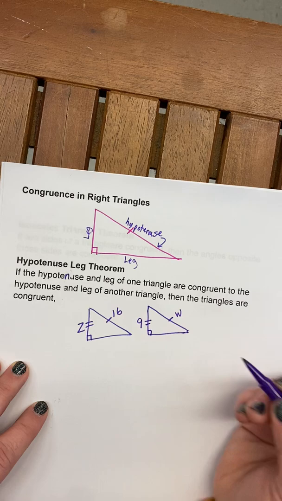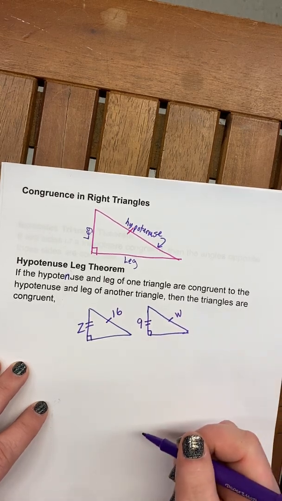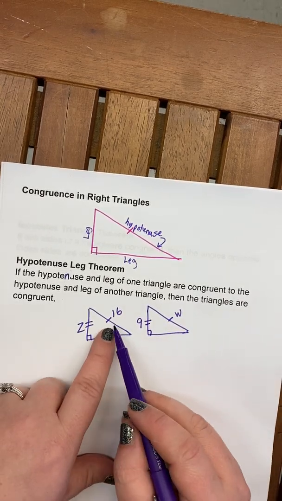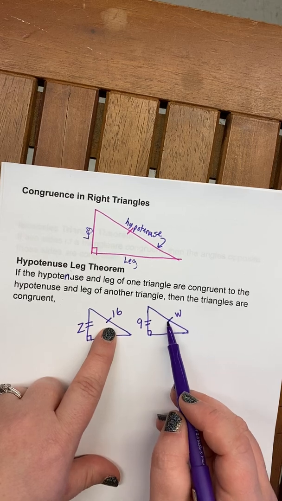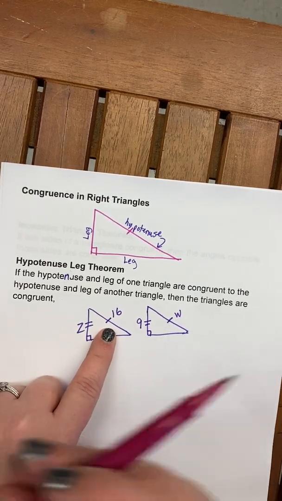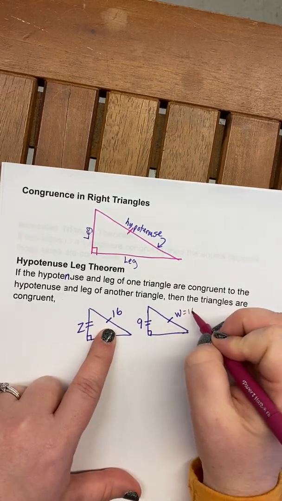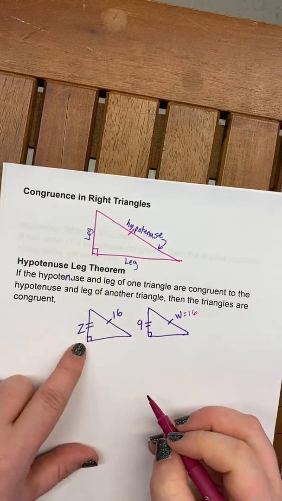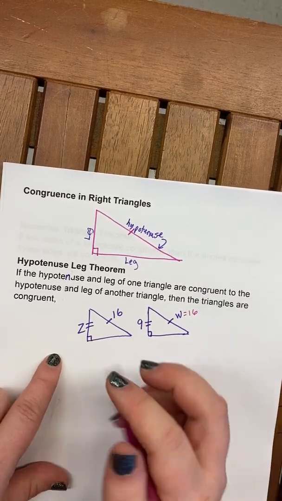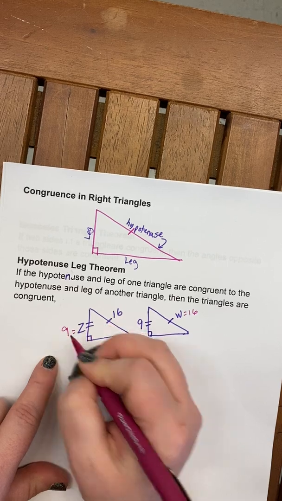Now, they want to know what Z and W are. Well, I know that 16 is equal to W, so that has to make W equal to 16. And Z is congruent with 9, so that means that Z is equal to 9.